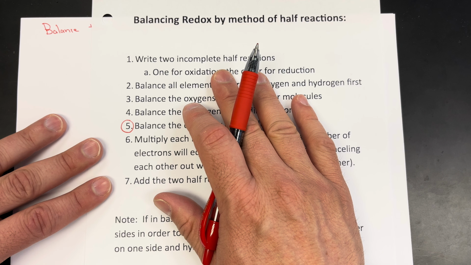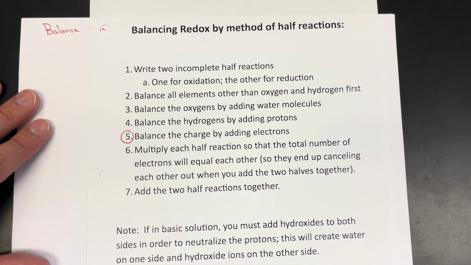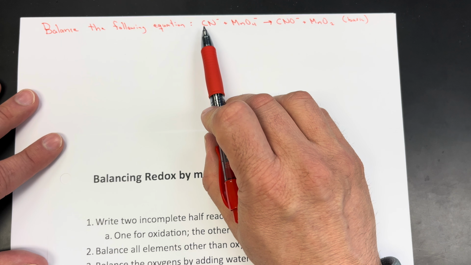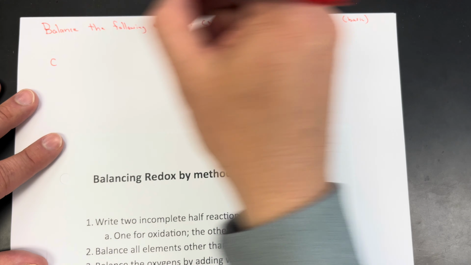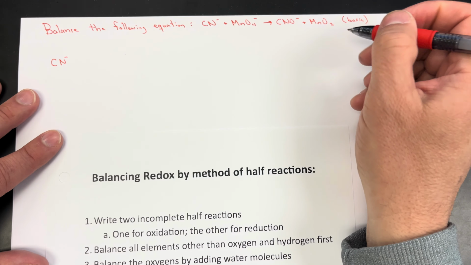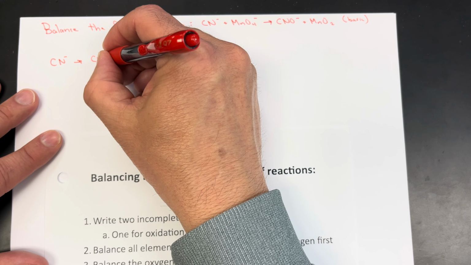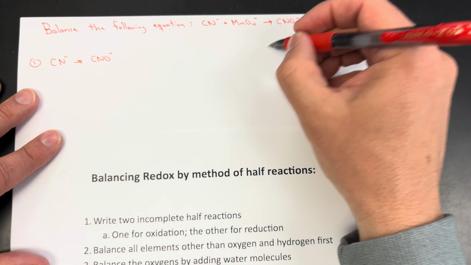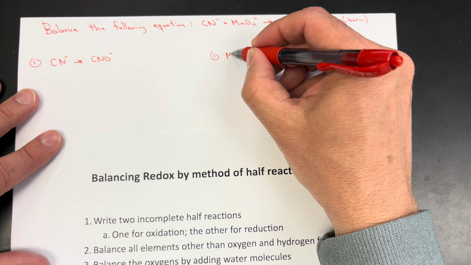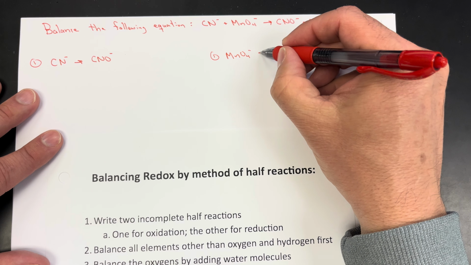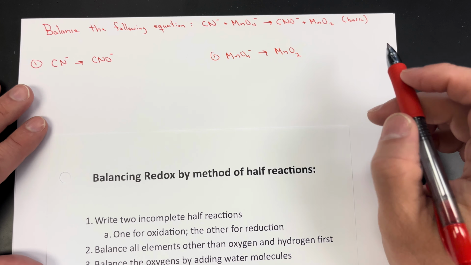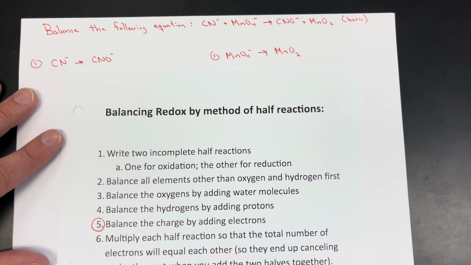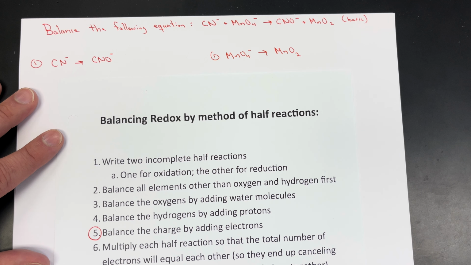We're going to start with step 1 by writing 2 incomplete half reactions, a side for carbon and then a side for the manganese. I'm going to go ahead and do the carbon side first. So we're going to do CN minus yielding CNO minus. And on this side, it's going to be the manganese. So MnO4 minus yielding MnO2. So the first step is just to split things in half to create the incomplete half reactions.